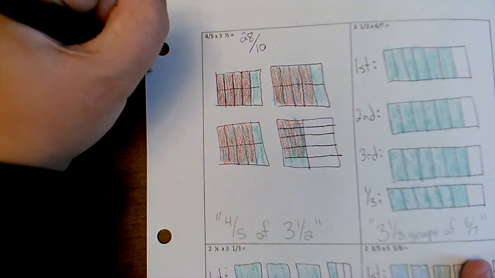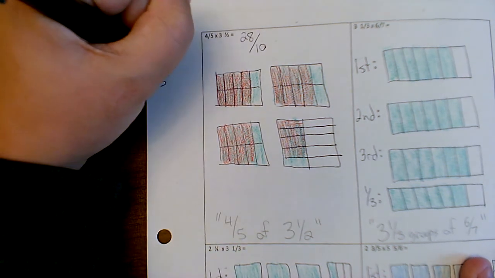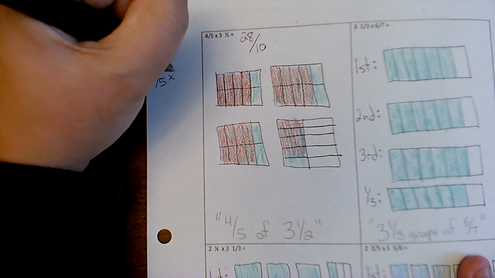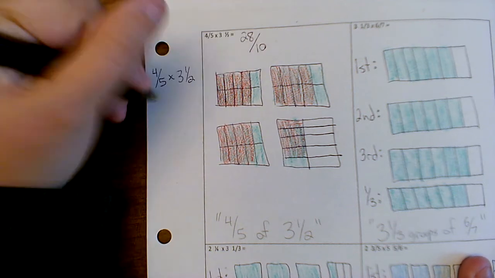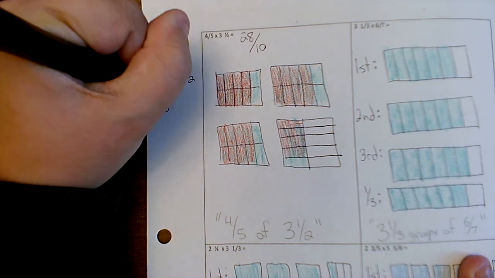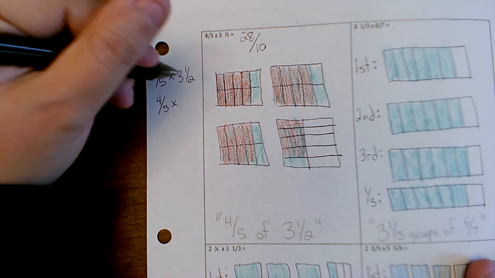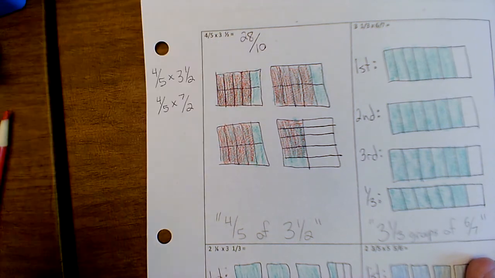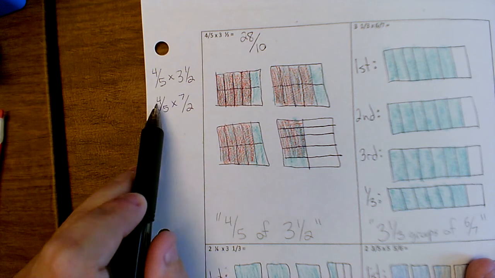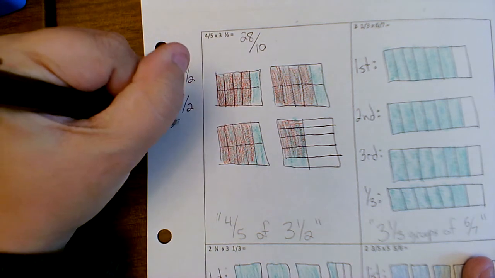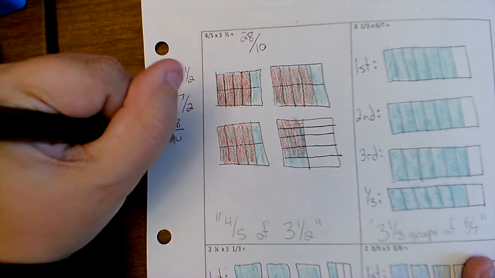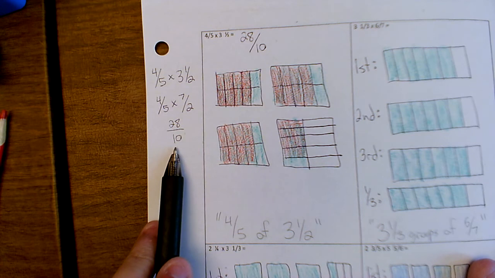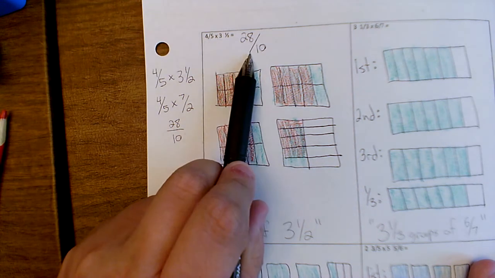And we can check this by doing the standard algorithm. So if 4/5 times 3.5, we make the mixed number into an improper fraction. So 2 times 3 is 6, plus 1 more is 7. So that's 7 halves. So then you can see 4 times 7 is 28, and 5 times 2 is 10. So we're supposed to get 28 tenths, and that's what we got.